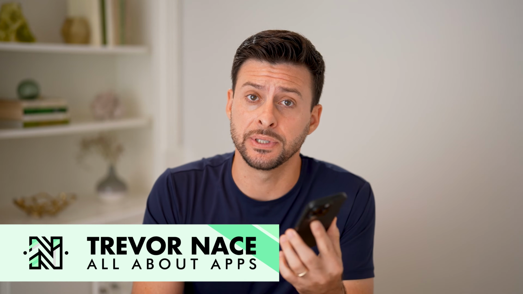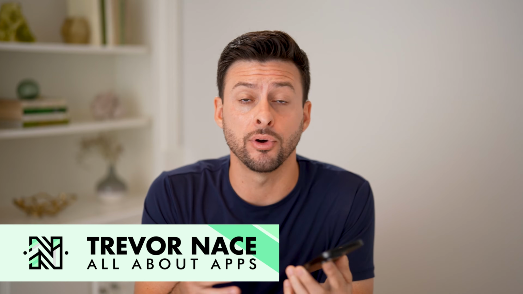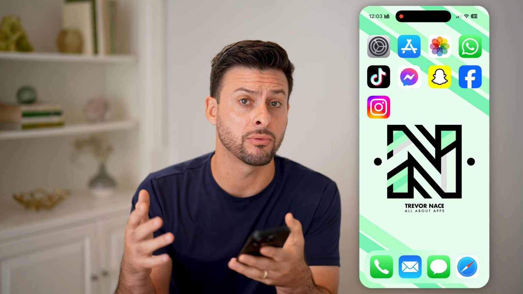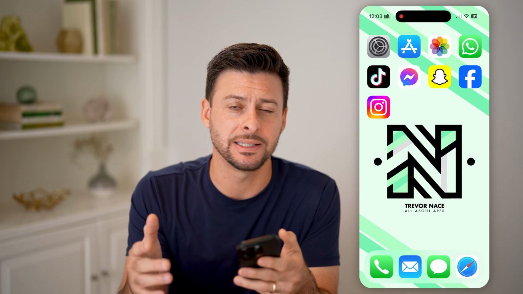Here's how to fix Snapchat support code SS06. Now, if you're on Snapchat on your iPhone or Android, but it keeps popping up with this support code SS06, I'm going to walk you through the entire process on what it is and how to get it fixed.